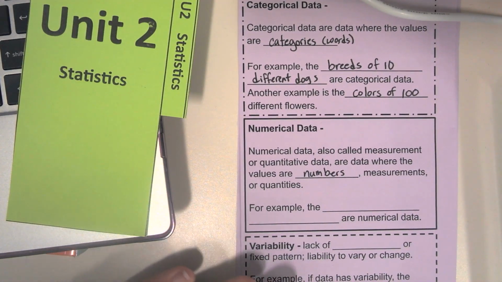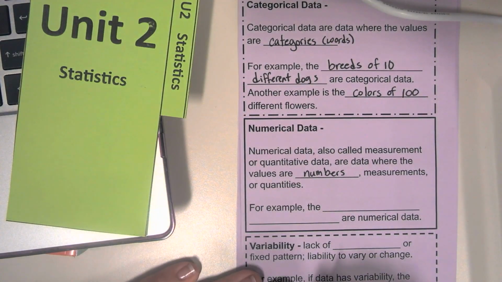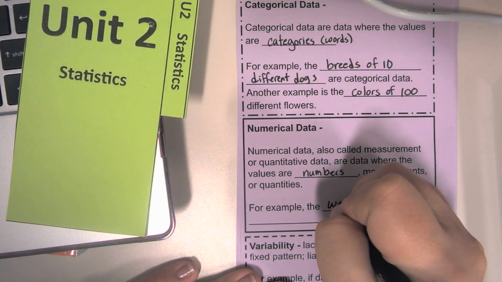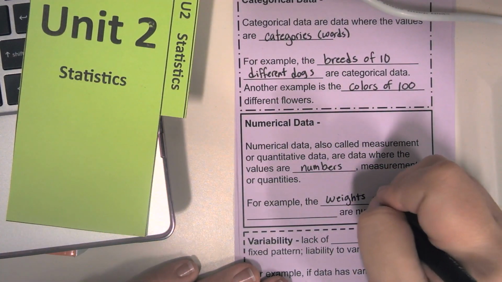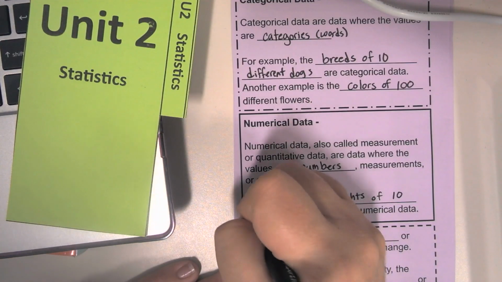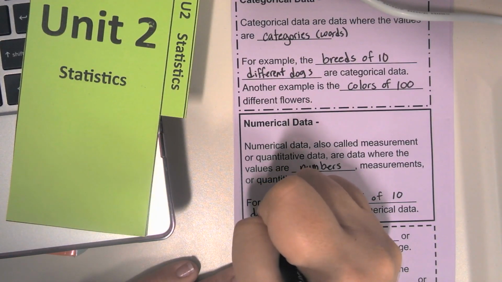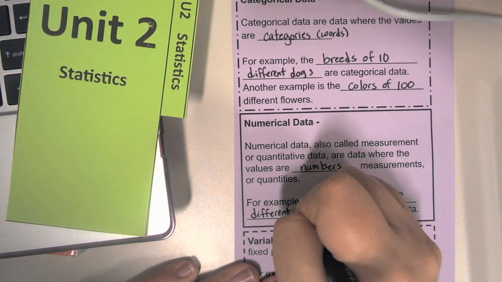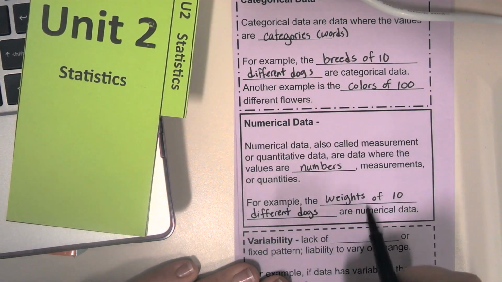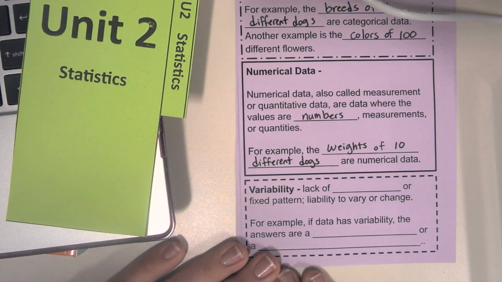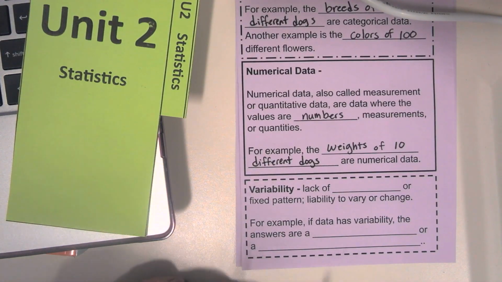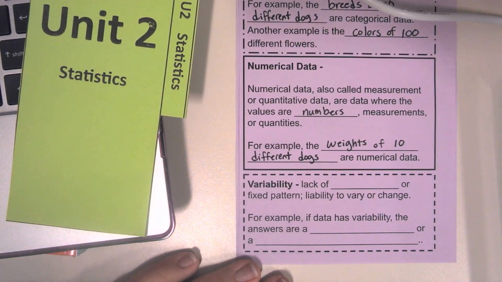So if we're talking about those same dogs again, this time instead of their breeds, we might look at something like their weights, where we would look at something that is numbers. The weights of 10 different dogs. So something where you're collecting data that is numbers is numerical data. And I threw variability on here because we mentioned it earlier, and just so that it's here for us to reference when you see the definition of statistical and non-statistical, because it talks about variability.